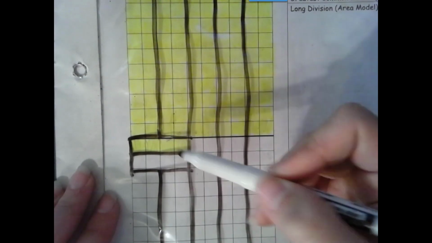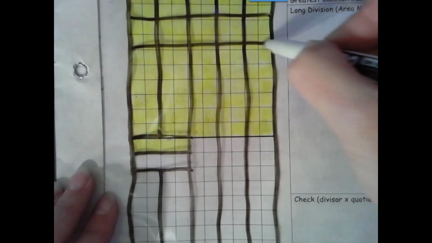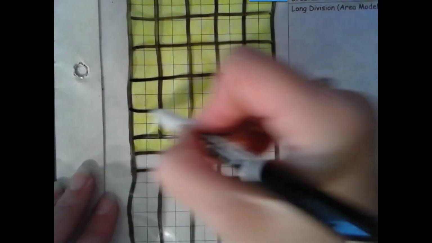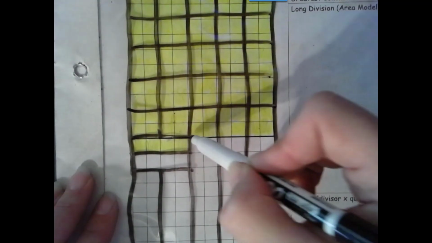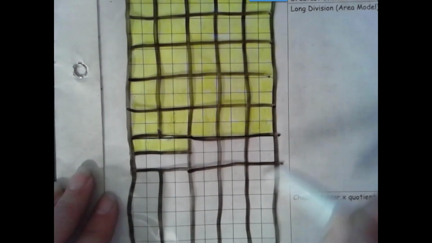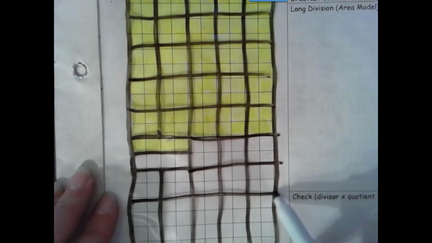We don't want to make groups with part shaded, part unshaded. We want to make sure that they're completely shaded or unshaded. Because then we're dealing with fractions and fractions. You do not have to make your groups like mine. I like using perfect squares. They're easy for me to see.